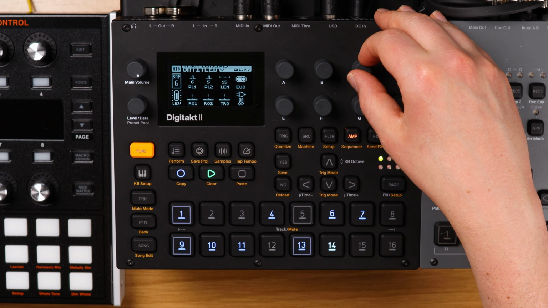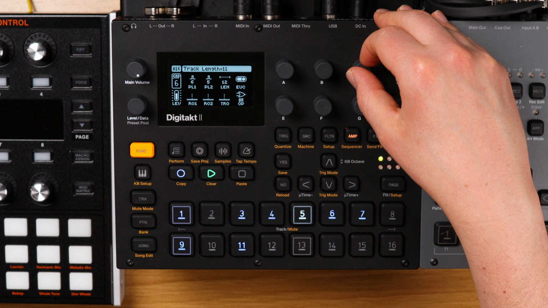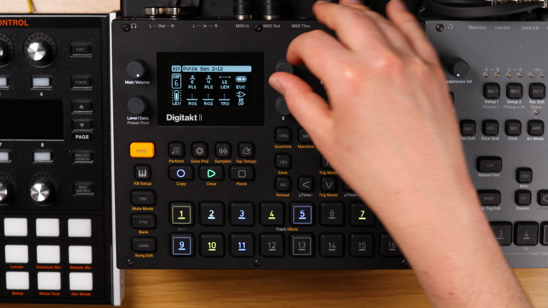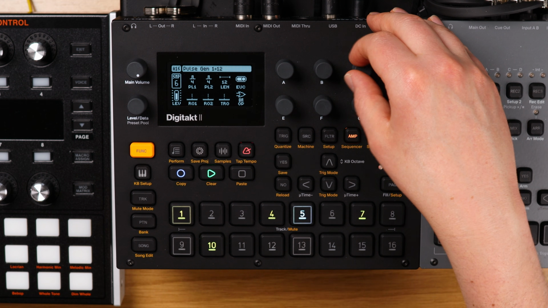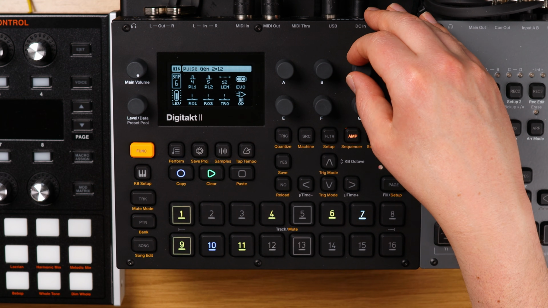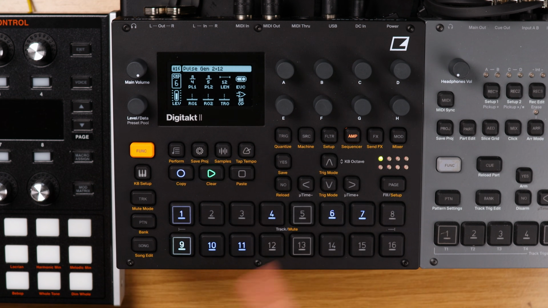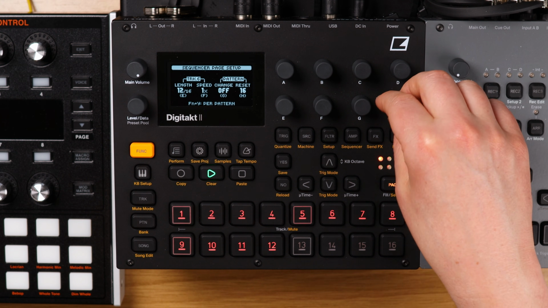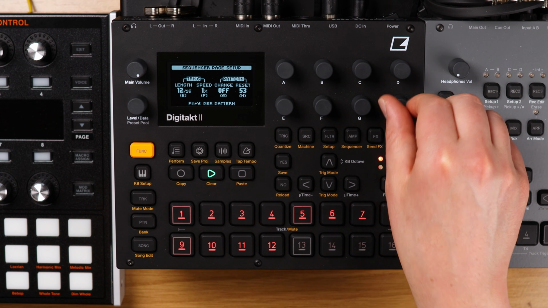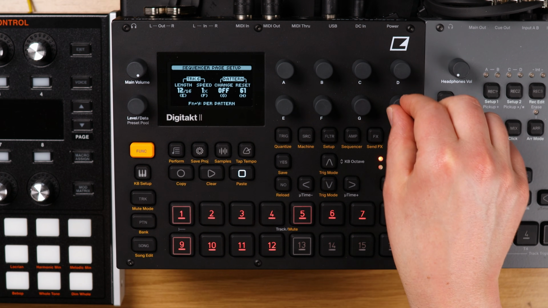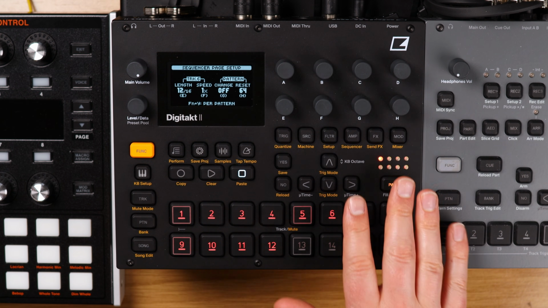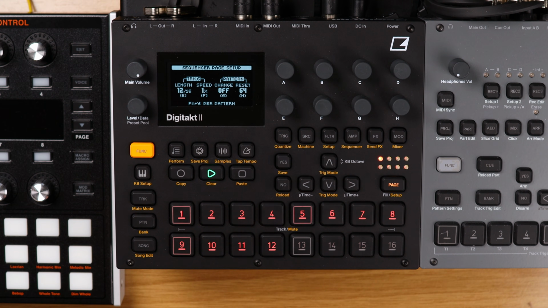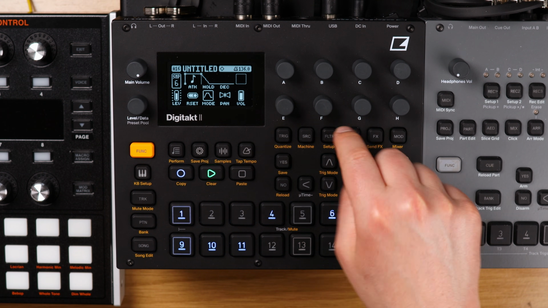What we could do as well is change the pattern length. Let's just bring these back a little bit. So that's constantly rotating now, but what I need to do is go into the pattern length and change the reset. Let's just go for 64. Because what it's doing is getting to the end of 16 hit trigs and then resetting that. But now we'll get this longer evolving kind of sequence.